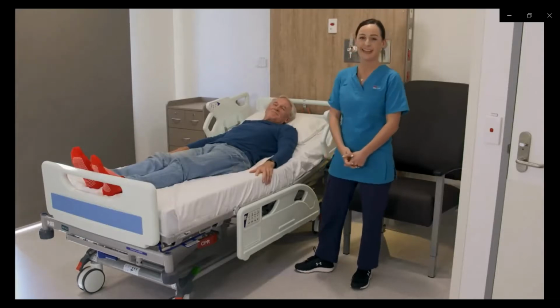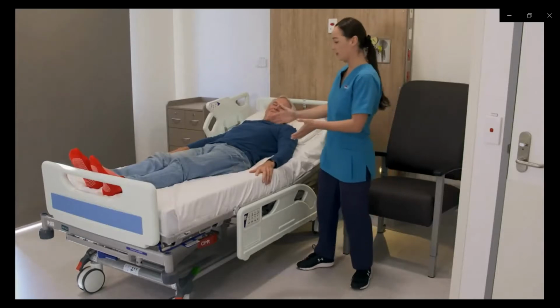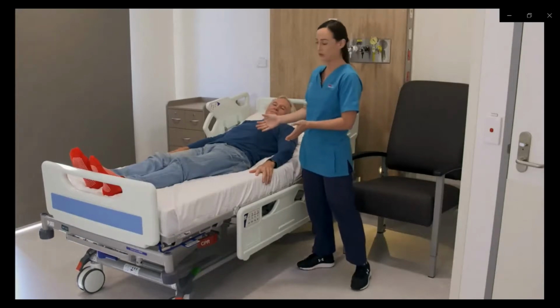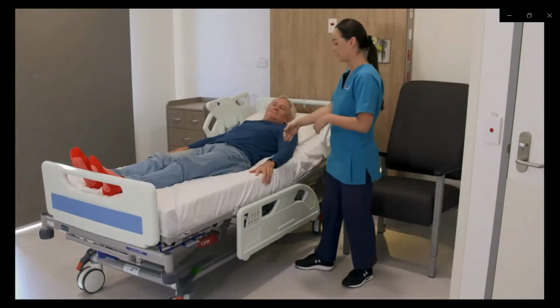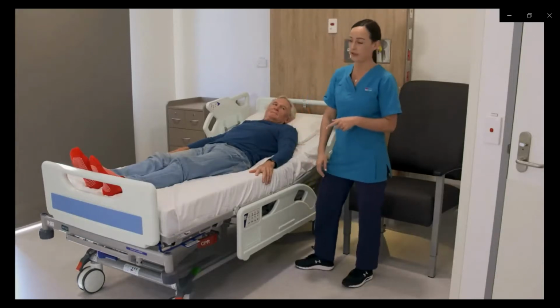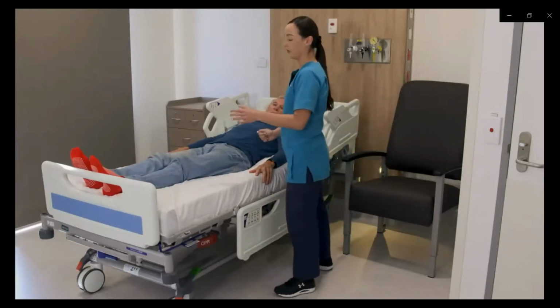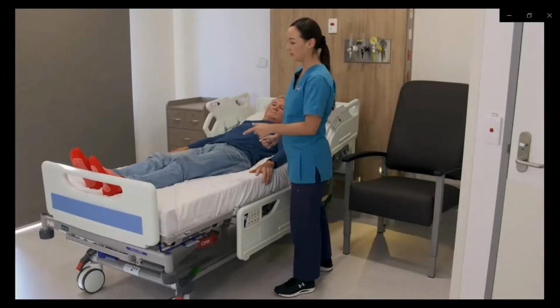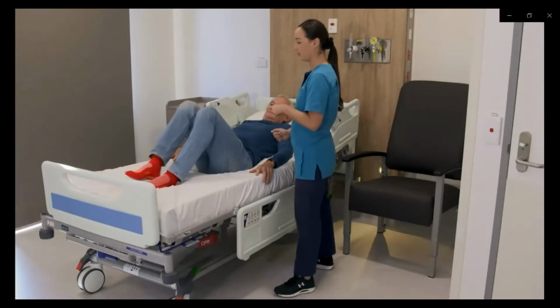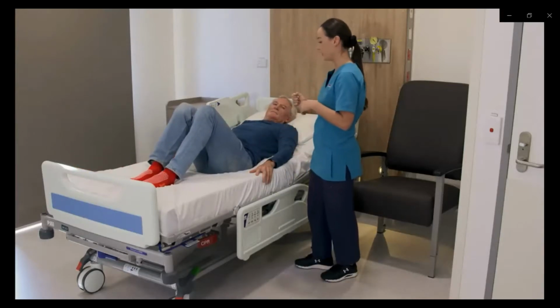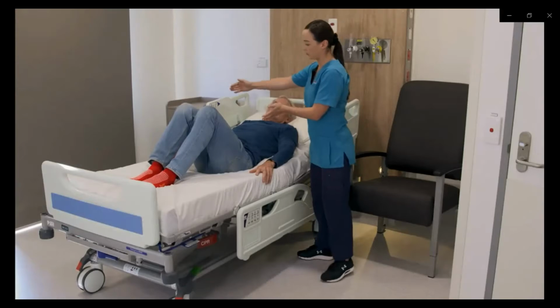Hi everybody. First, you want to ensure that there is enough room to roll the patient onto their side. Chris here has enough room. However, if they don't, you want to move the patient a little bit across the bed. So, in order to do this, we'll get the patient to bend up both their knees, like so, and then push through their heels and their elbows to move across the bed.